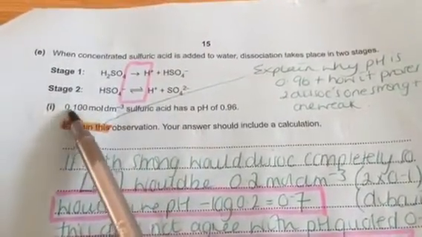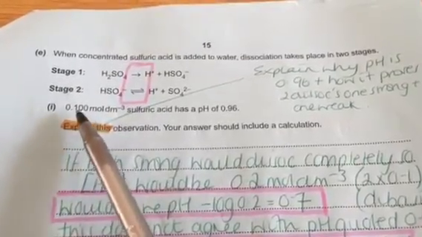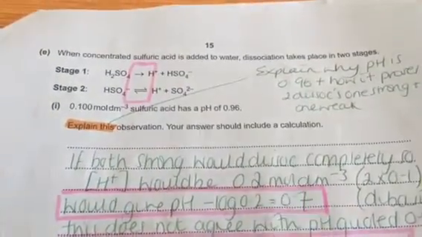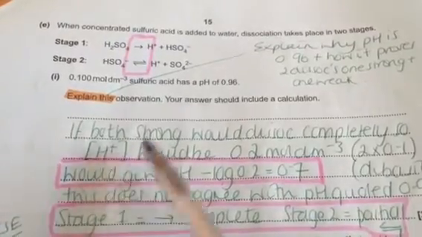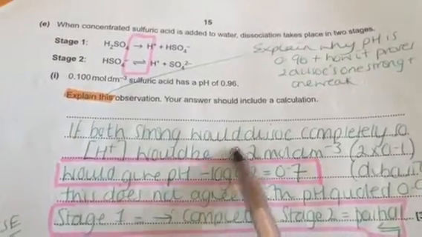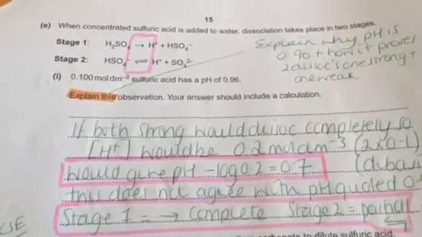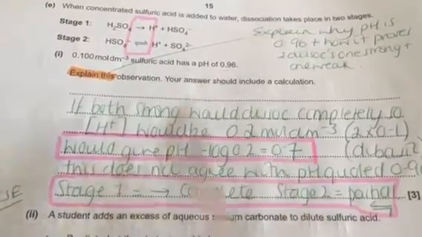So if I have a concentration of 0.1 mole per decimeter cubed sulfuric acid, I'm going to have a hydrogen ion concentration twice that, so 0.2 moles per decimeter cubed, i.e. 2 lots of 0.1. If I did have a hydrogen ion concentration of 0.2 moles per decimeter cubed, that would give me a pH of 0.7. This isn't true. When we look at it, we can see the pH is 0.96.